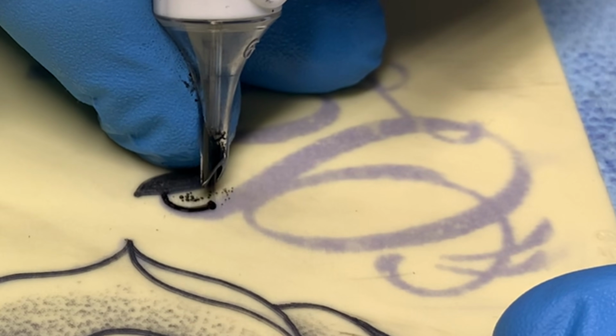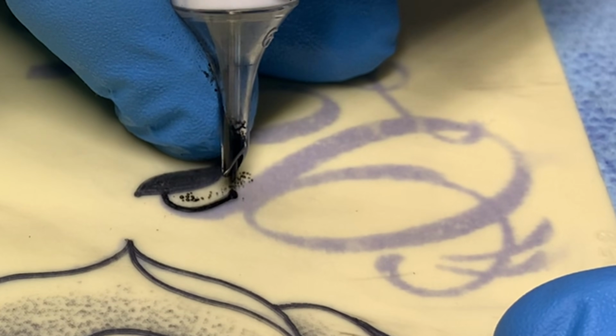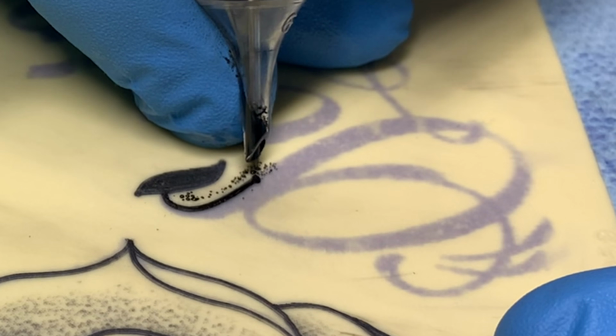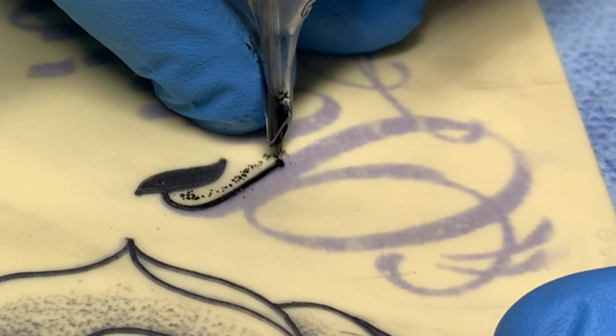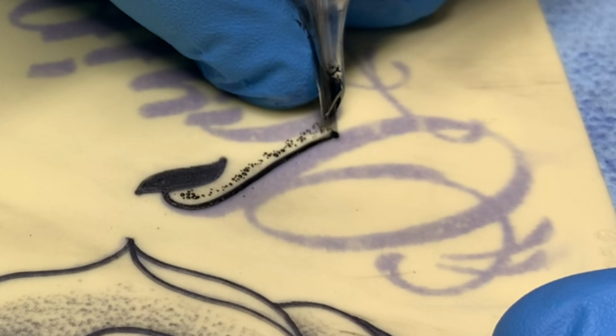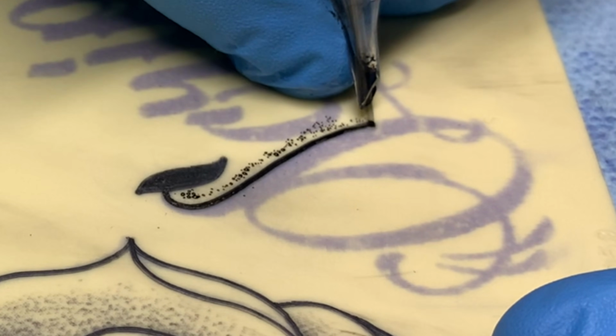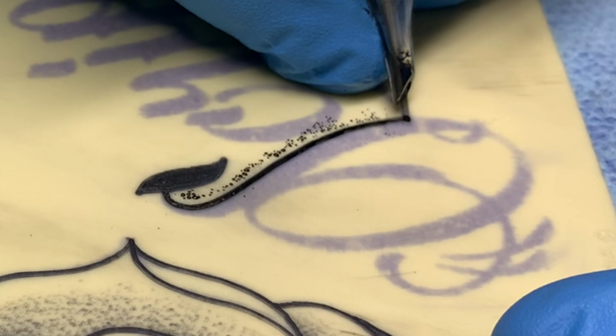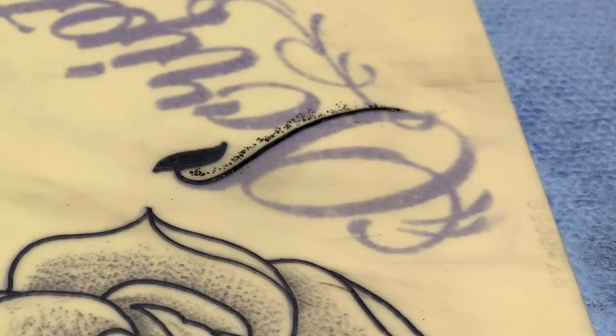As you see right here though, I am making sure that I'm staying on the very edge of the stencil, so I'm not creating any more space. I'm following the stencil as is.